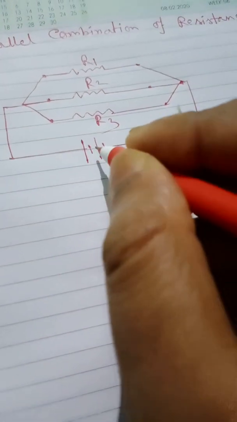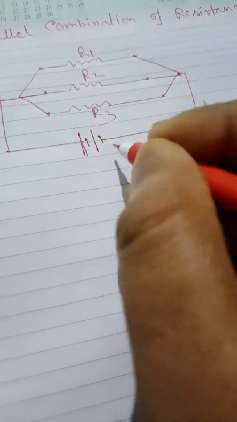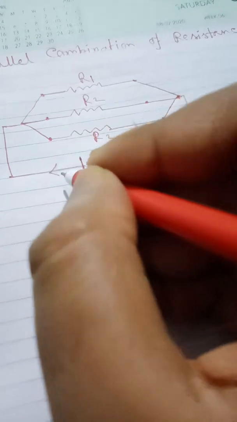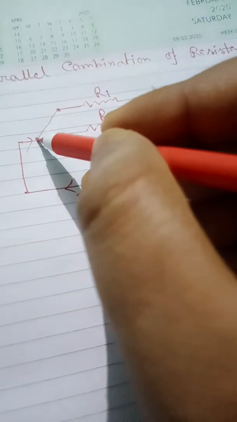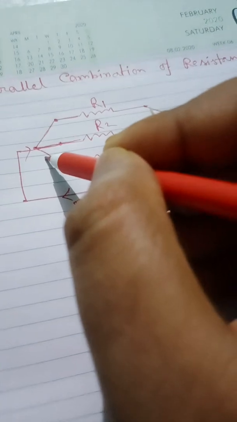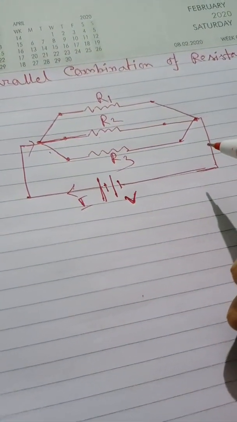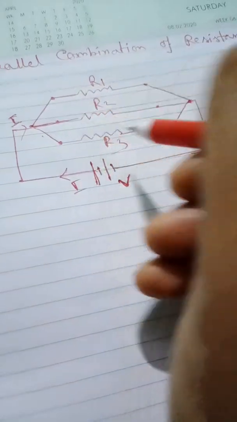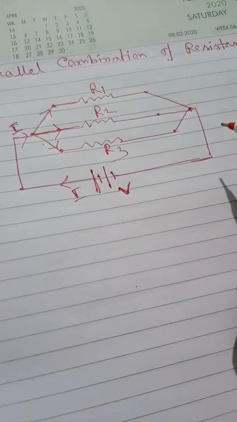Here one source voltage, that is one battery of voltage V, is connected. So current I starts to flow. When the current I reaches this point, there are three paths through which the current can pass. So this current I, when it reaches this point, splits into three parts. One part will flow through this, one part through this, and another part through this.